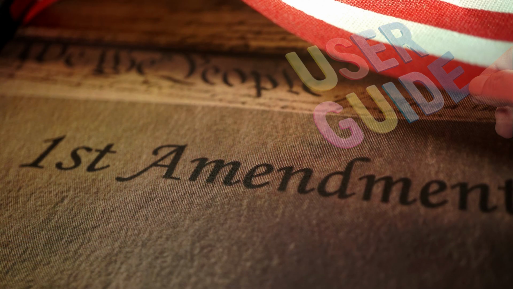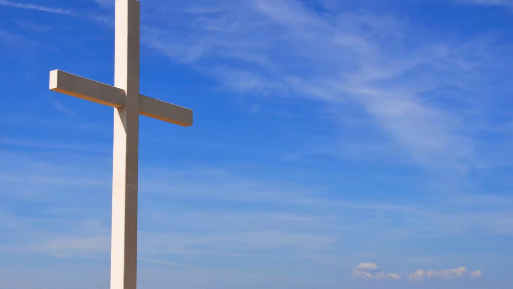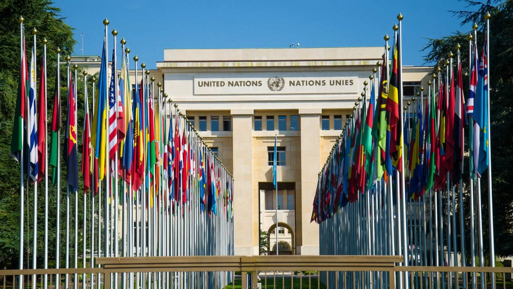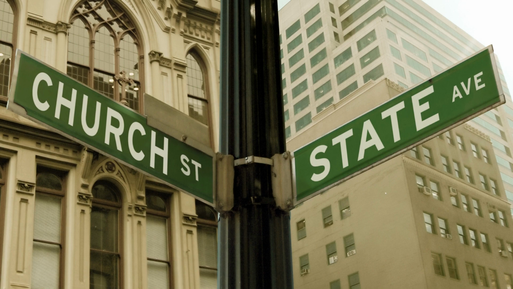Let's get started. The First Amendment guarantees the freedom of religion, which is a broad right embodying two main principles: the Establishment Clause and the Free Exercise Clause. The Establishment Clause is a unique feature of American society. It means that the U.S. does not have a state religion, nor does the government favor one religion over another.